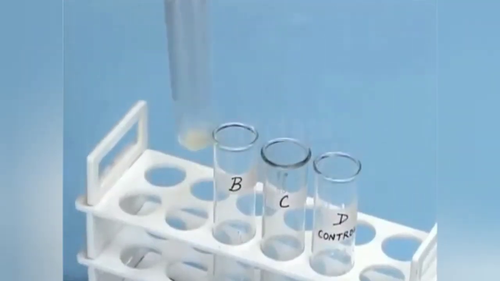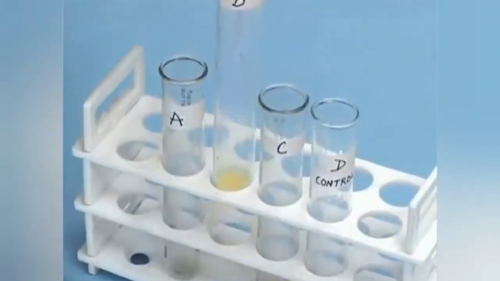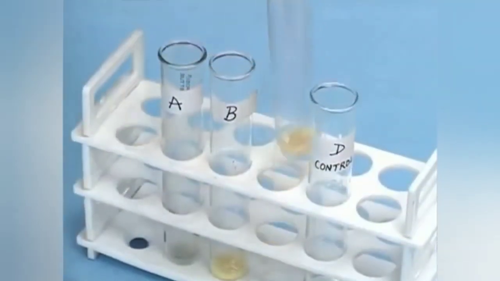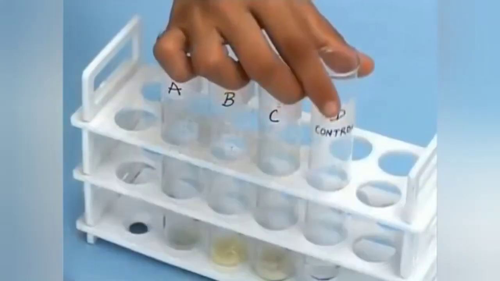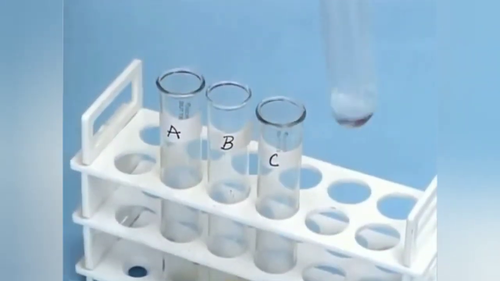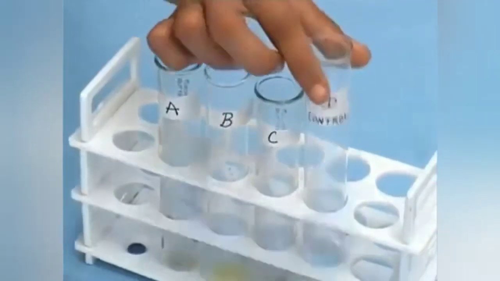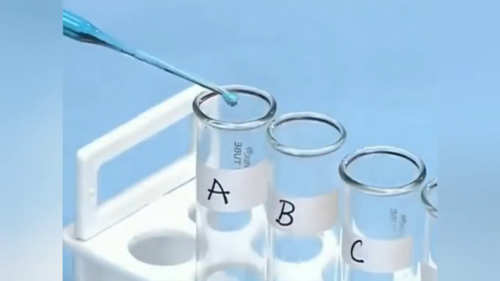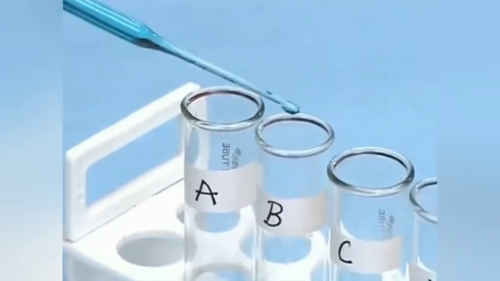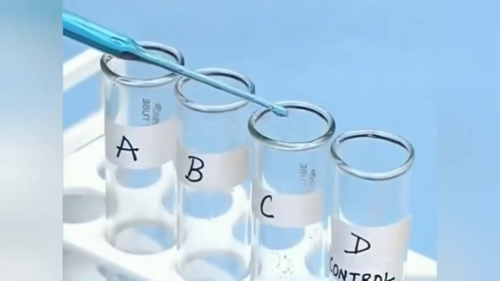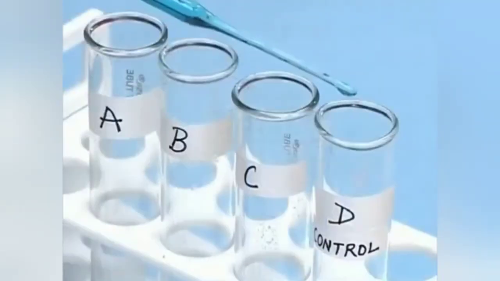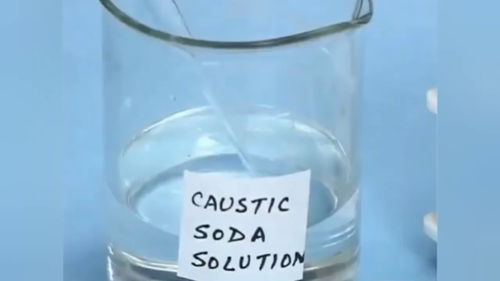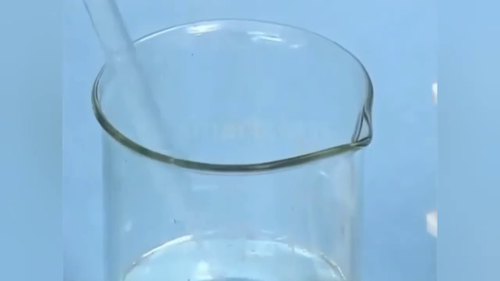Shake all the test tubes well. Now, with the help of dropper, add 2 drops of copper sulfate solution and few drops of caustic soda to each test tube.